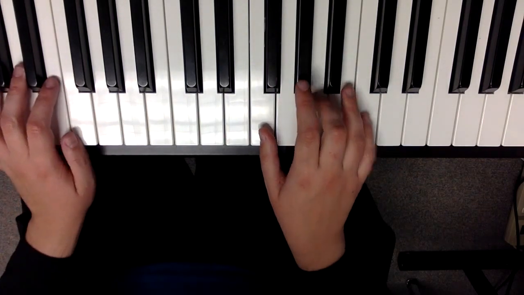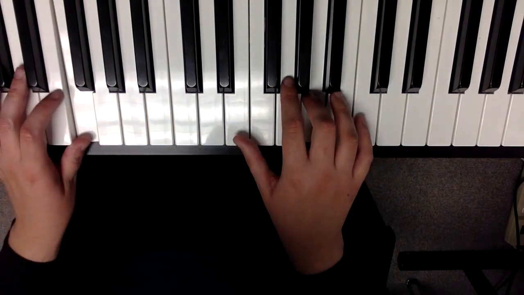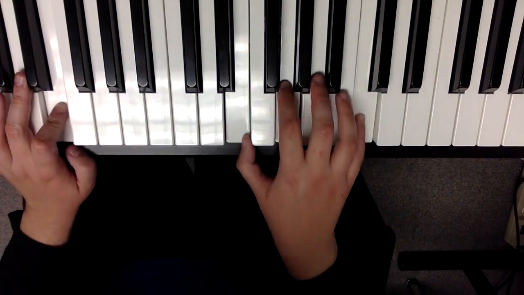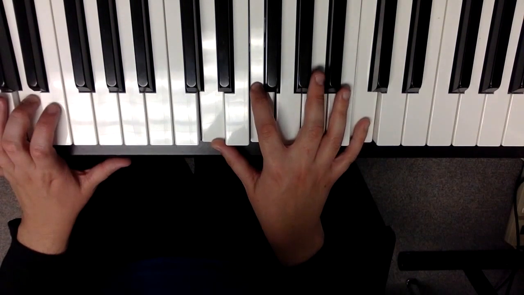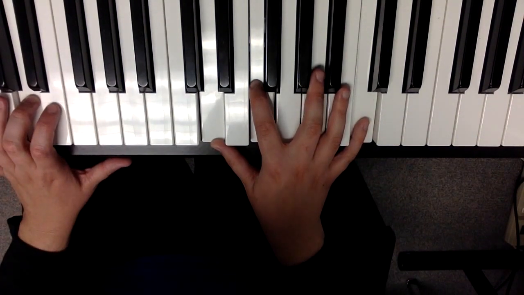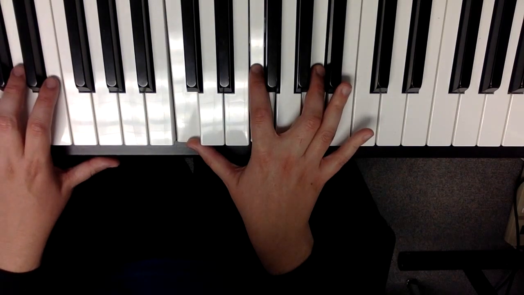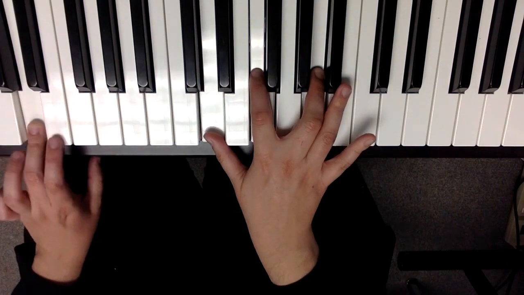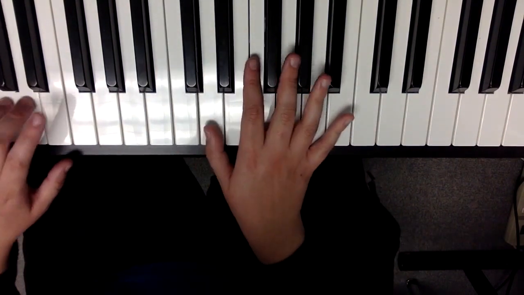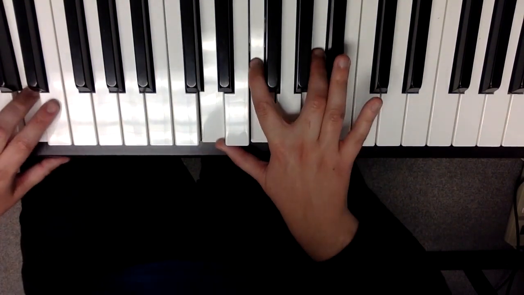So let's go back to, here's the F, C slash E, D minor 7, we're going to leave out the A, and then we're going to go to the F slash C, and then that's too many parallel octaves right there. So we have to go the opposite direction.